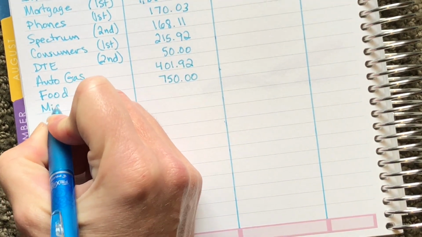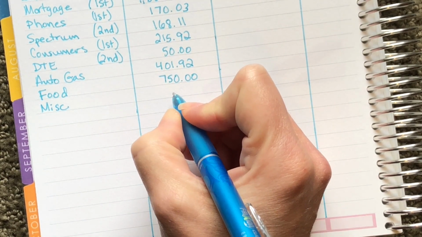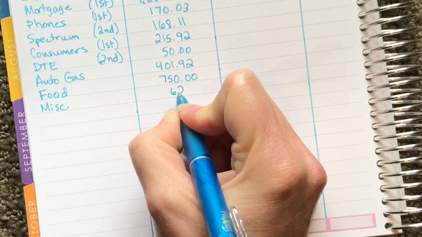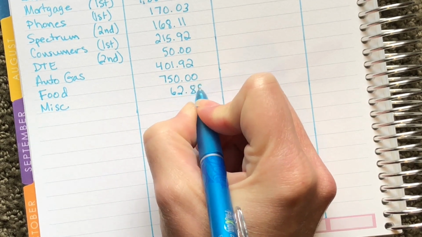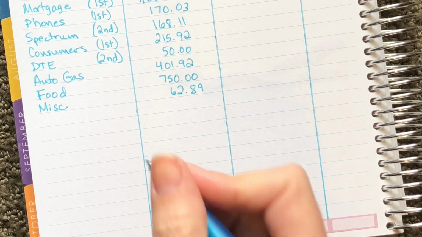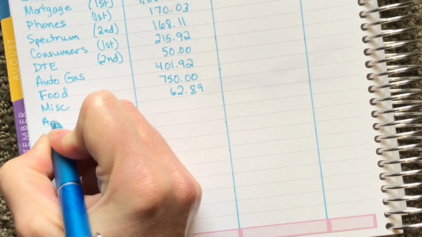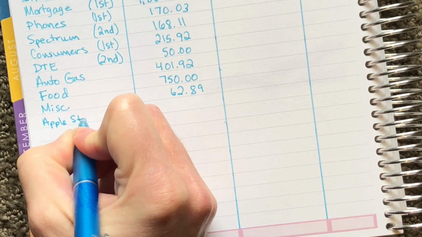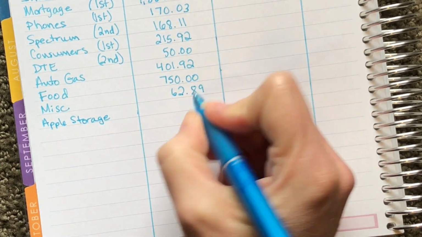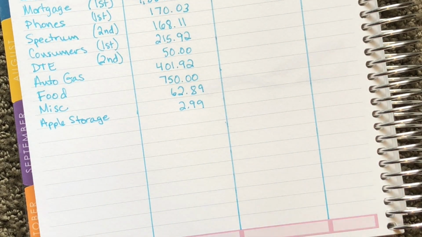I just have a little miscellaneous category. This is a catch-all, and I usually just put whatever's left over in there. So $62.89 is what was left over this time. We have a little Apple storage. It's been coming out for quite a while, but I just didn't, I don't know, it's $3. I was like, do I really add that to my thing? And then I was like, yeah, you always forget about it. Just add it. It'll be fine.